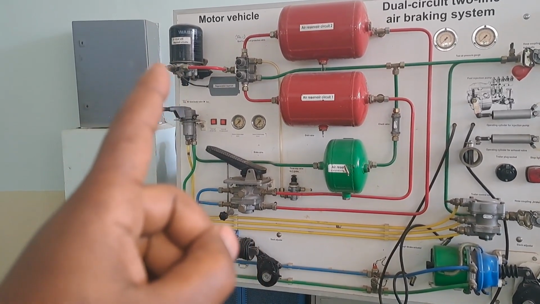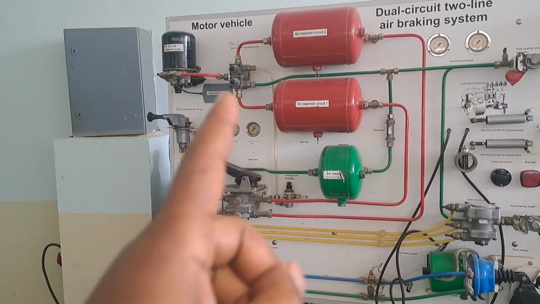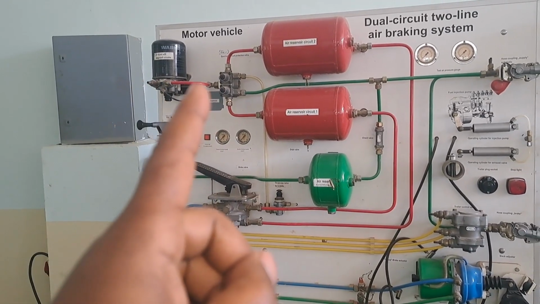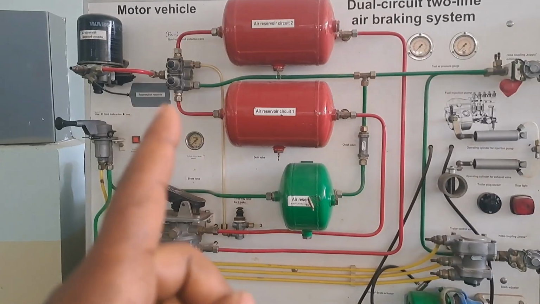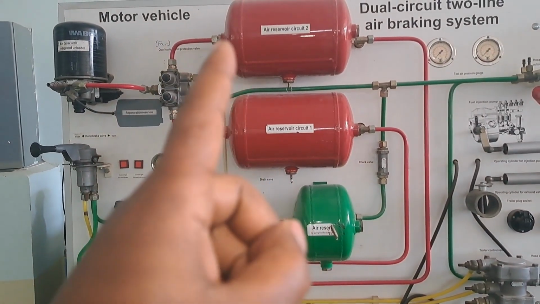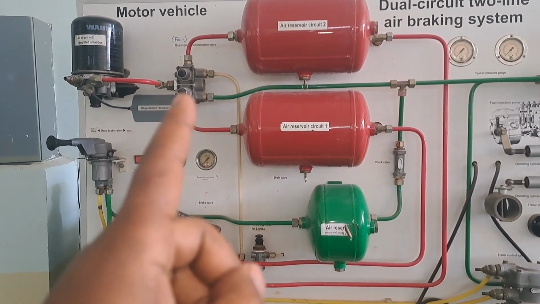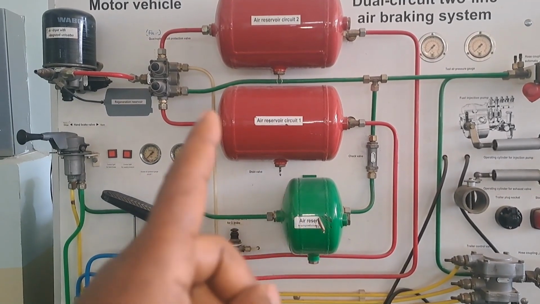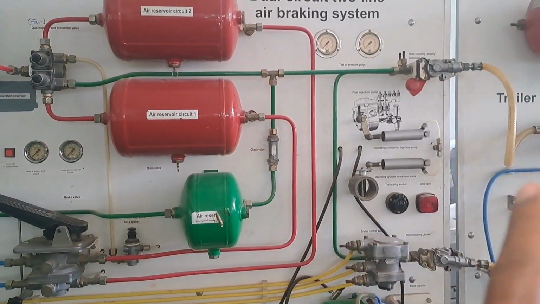From the pressure regulator, air is supplied to the four-way circuit protection valve. The four-way circuit protection valve will distribute the compressed air. As you can see, there is one line coming into the system, and then it gets distributed to the different systems. For example, it gets distributed to the different tankers. Right here we have reservoirs, and it will also distribute to the parking brake system as well. And there is also a line going to the trailer that is used to fill the trailer system as well.